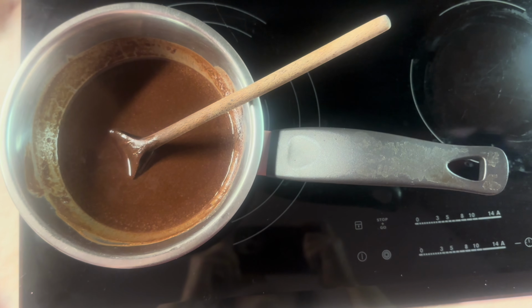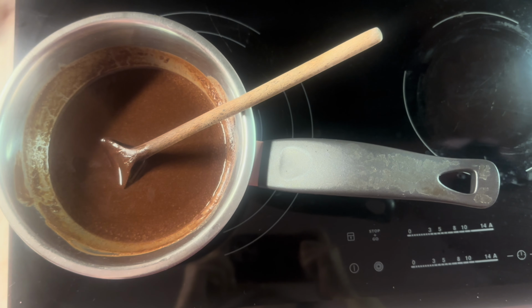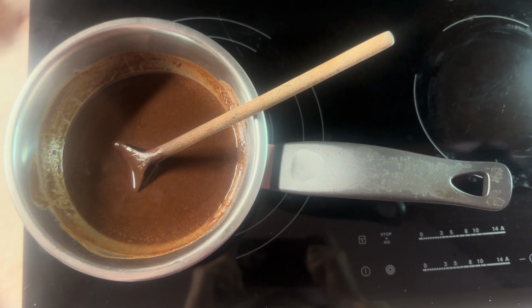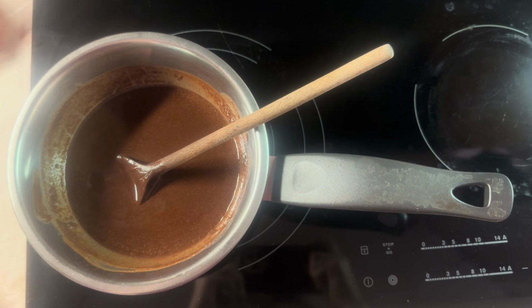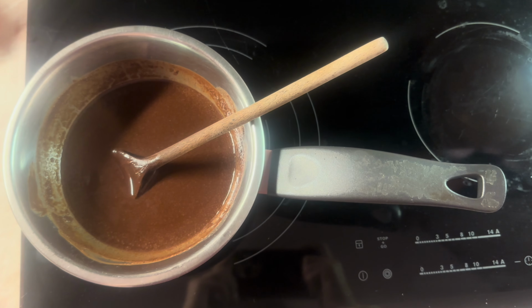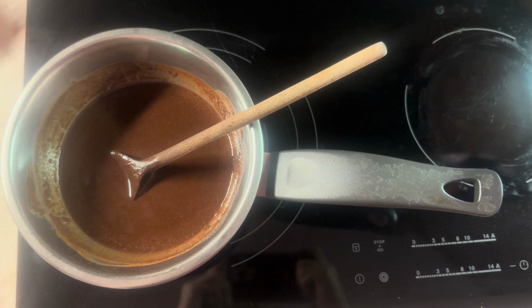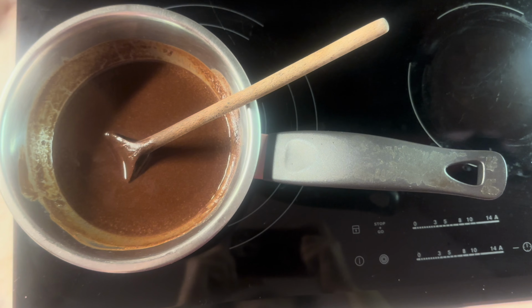Right now, we are letting the mixture cool after melting, and this is actually also a physical process. Yes, it is. After melting, when the chocolate mixture cools, heat is released to the surrounding air, molecular motion slows down, and the viscosity of the mixture increases slightly. In translation, that means that the mixture becomes thicker.